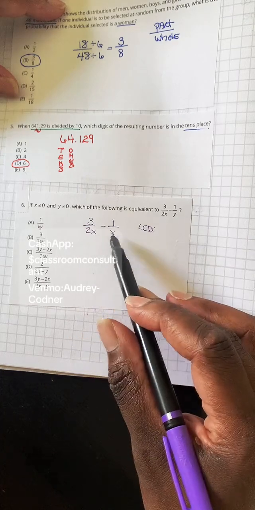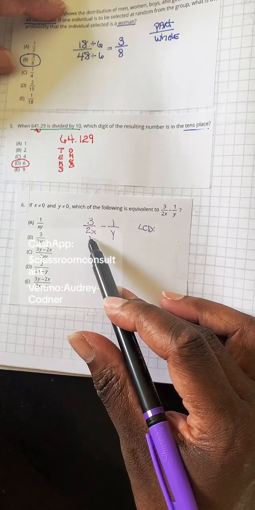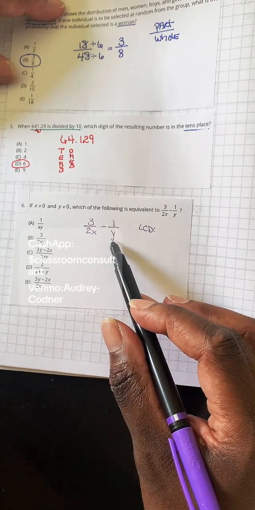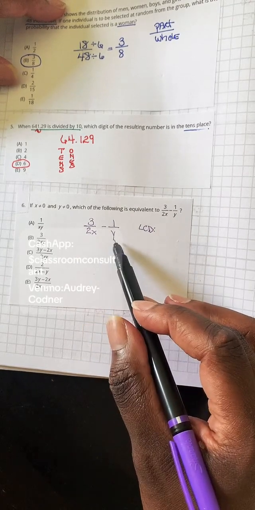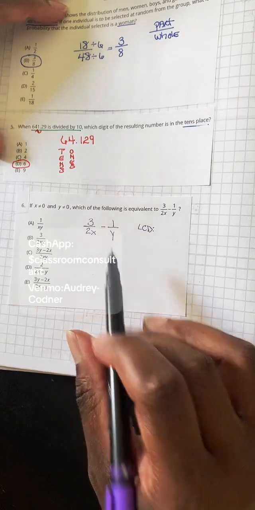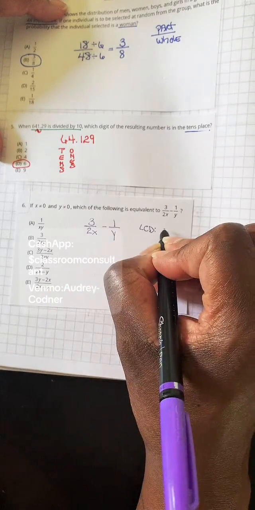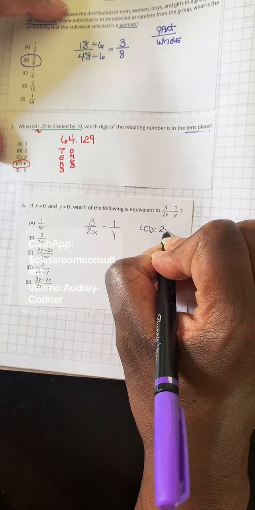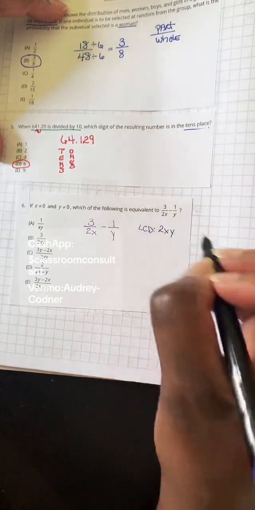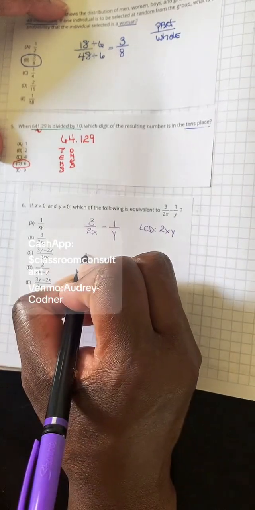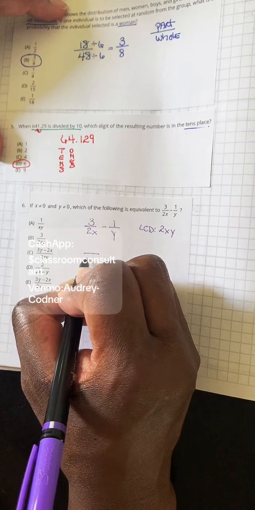Now, 2x really doesn't have a multiplication table, and y doesn't either, because we have our variables. So what you could do is multiply them together. So your LCD is going to be 2xy.